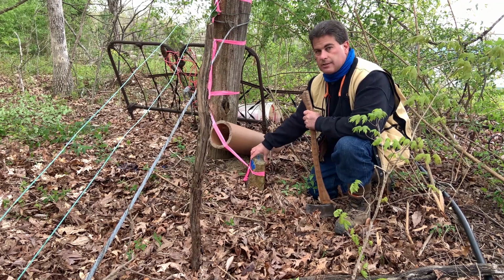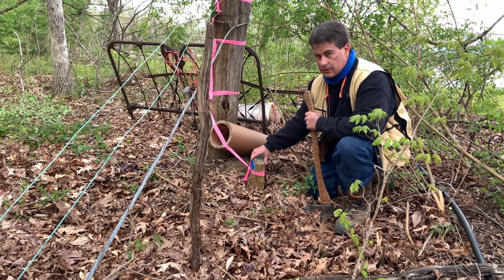So again, we want to highlight the stone. We want to highlight our corners. We do not want to hide our evidence. We want to show it off.